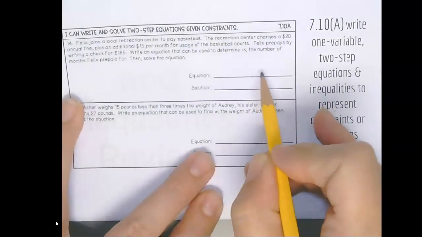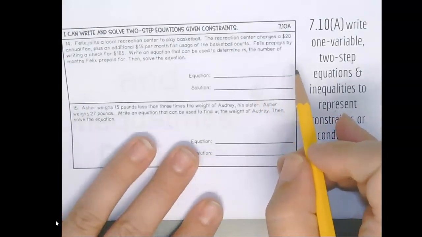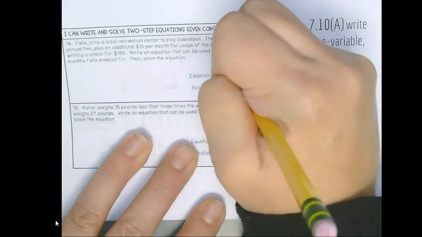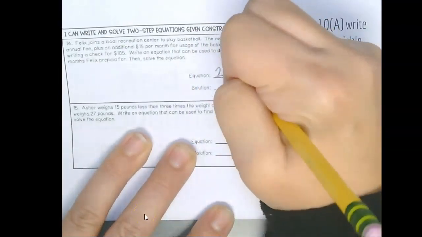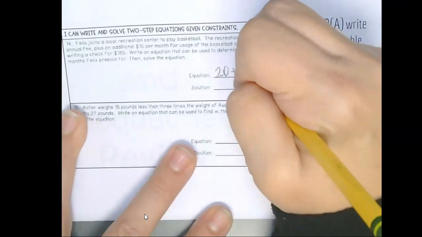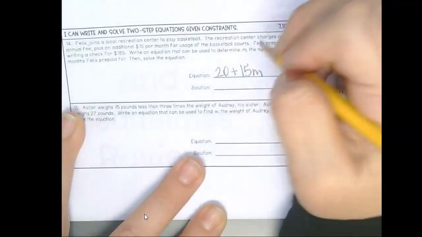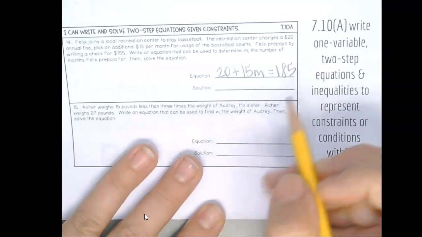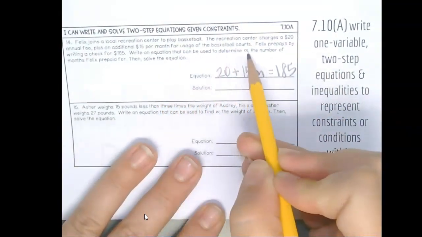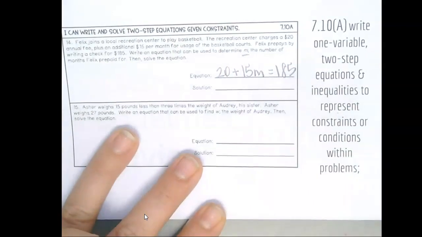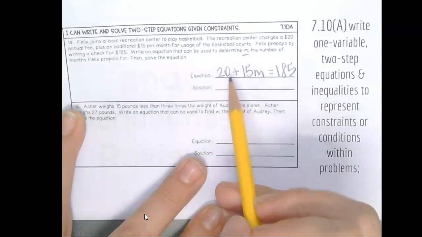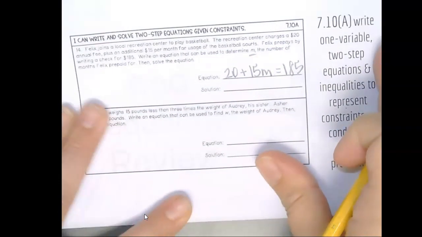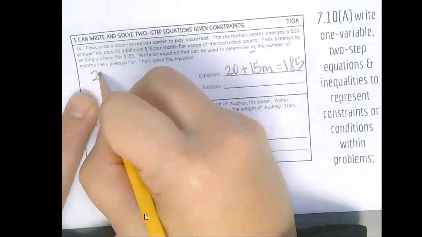Okay, so we know that they charge a $20 annual fee. We also know that there is a $15 charge per month. And he prepays and writes a check for $185. We want to know how we can find M, the number of months Felix has prepaid for. So we're going to do 20 plus 15M is equal to 185. That's going to be our equation. I'm going to come over here.